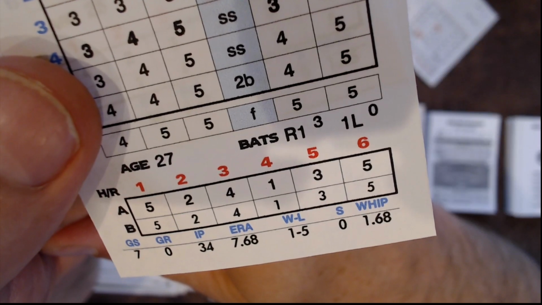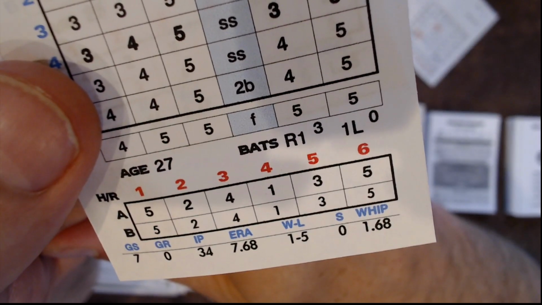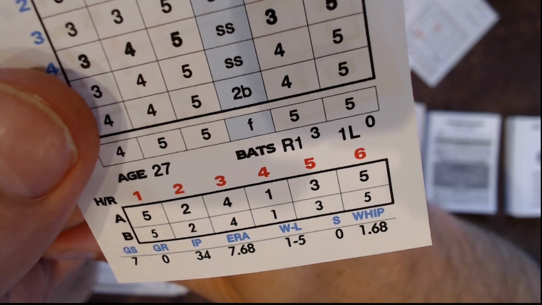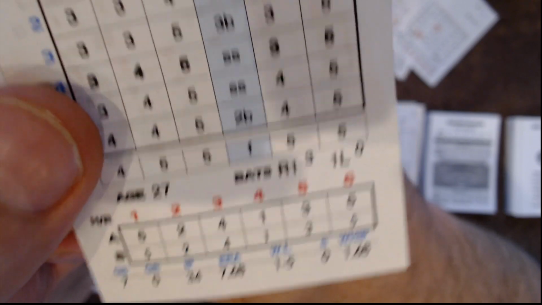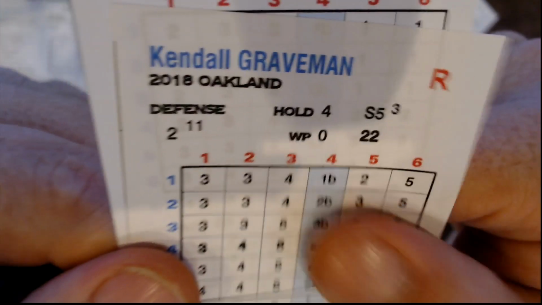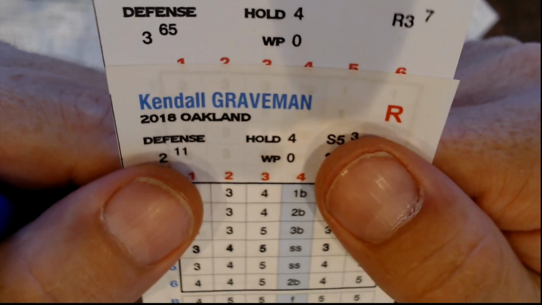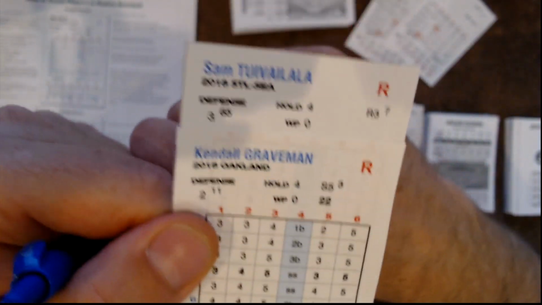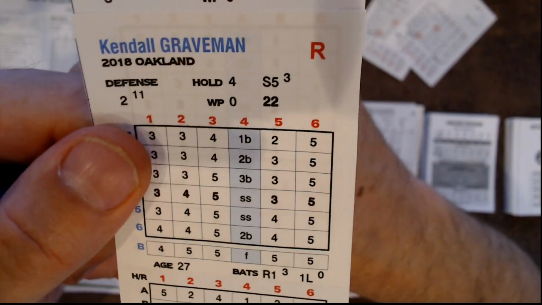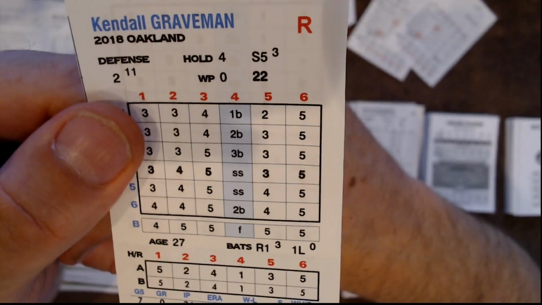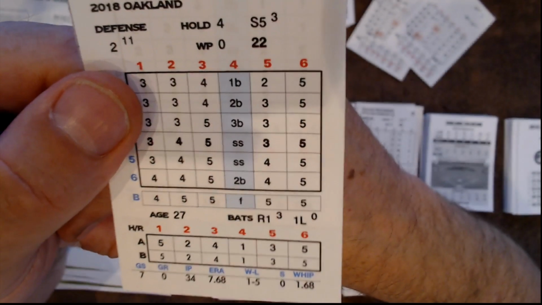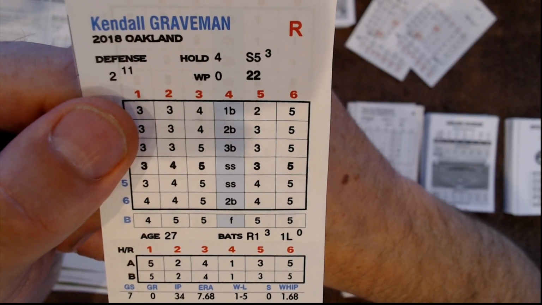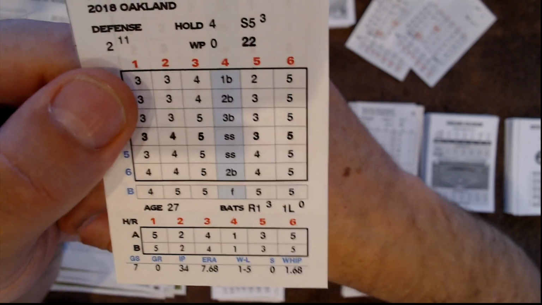So you can see down here at the bottom, he started 7 games. He didn't relieve any. He pitched 34 innings, 7.68 ERA, 1-5, and a WHIP of 1.68. Again, this is Replay Baseball. The best computer interface simulation game out there is Replay Baseball, without a doubt. Doesn't mean it's the best game out there, but the best interface and design for a baseball game ever. So that's the pitcher card.